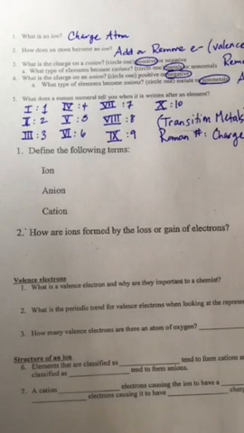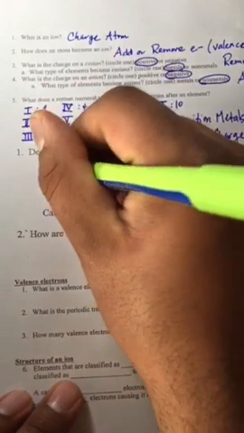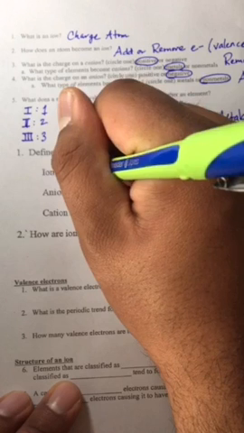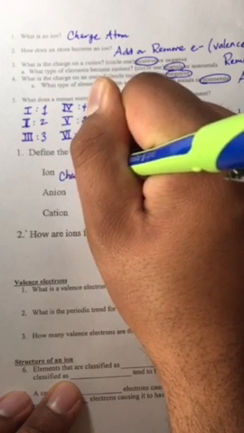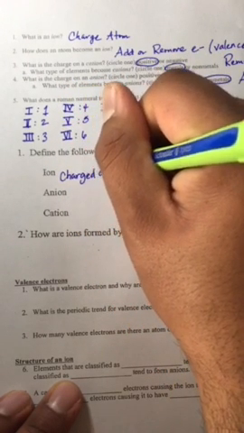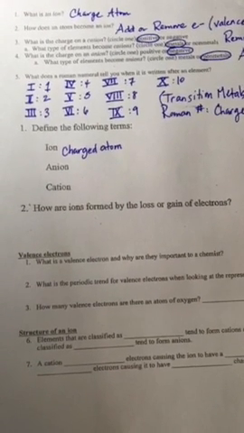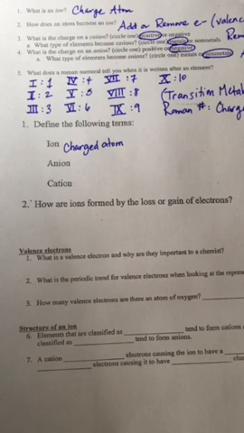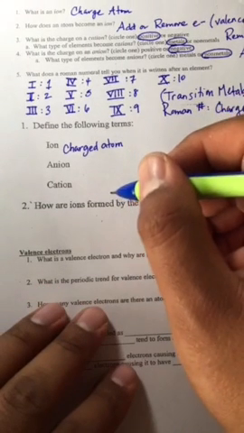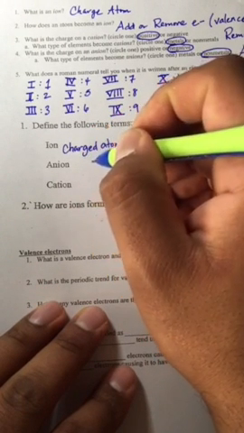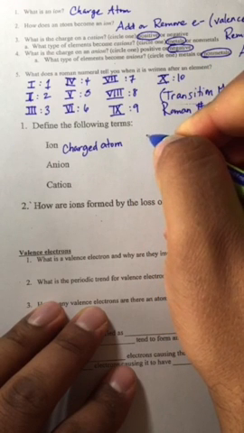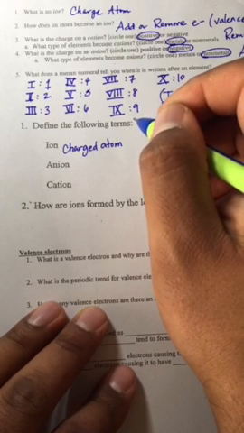All right, let's see. Who can define what an ion is? Very good. It's not the charge of an atom, it's a charged atom. That means there's a difference in positive and negative charges, making the atom an ion. Okay, an anion is what? What did we say an anion was?